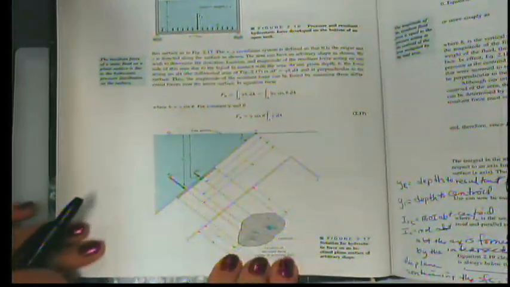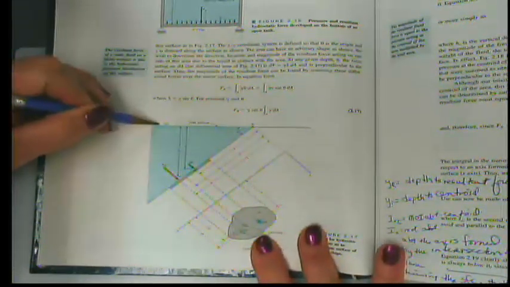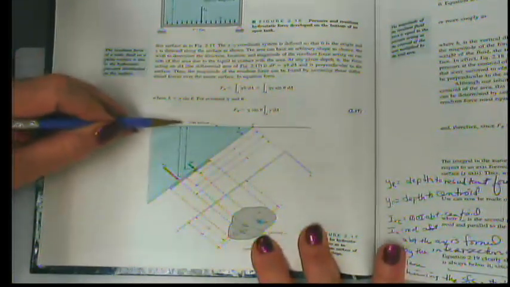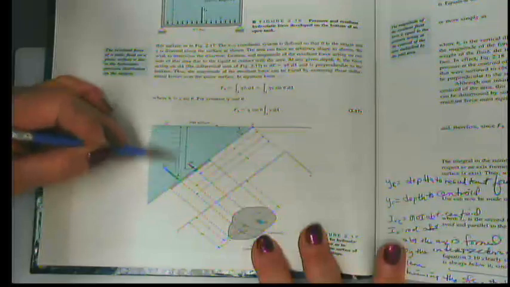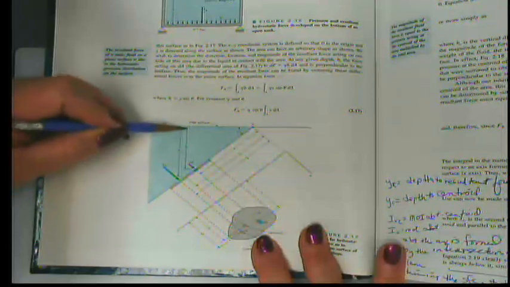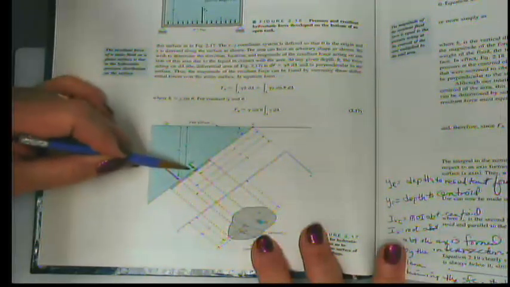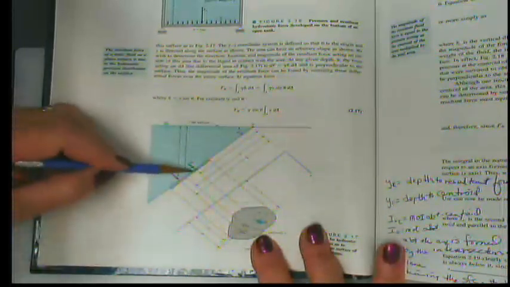It's the same diagram. But basically what you see here is the free surface that I was saying, here we are in contact with the atmosphere. We have this depth, which is called h sub c, this depth, which is called h, and here we have a differential force dF acting on a differential area dA.